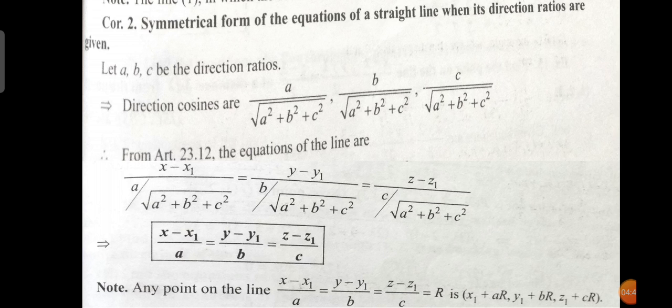That is the Cartesian form of the line passing through the given point with the given direction ratios. Any point on the line is equated to capital R, whereas in the previous one we equated to small r. Then you will get the coordinates x, y and z.